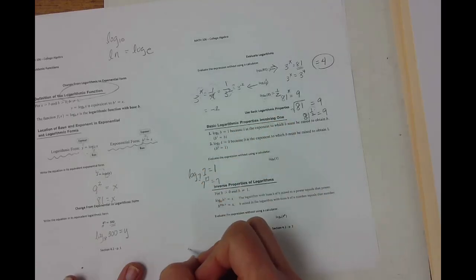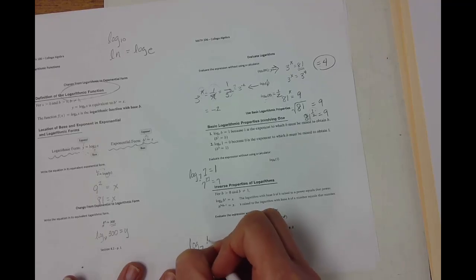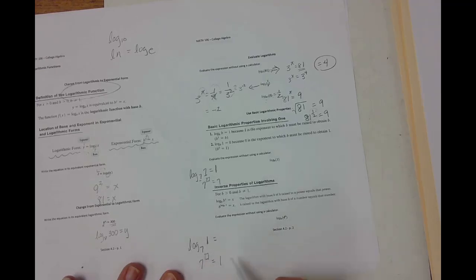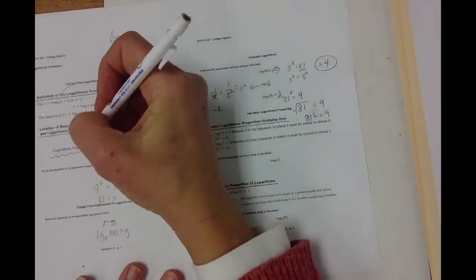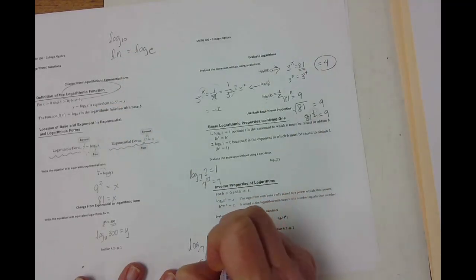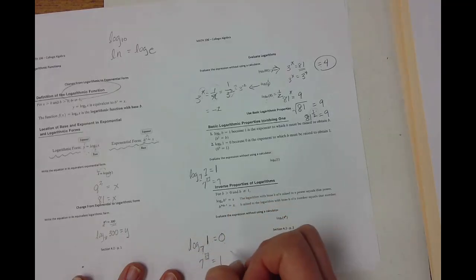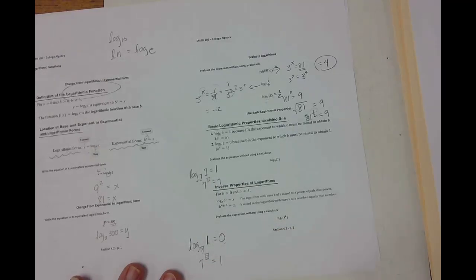Now also it works if I have log base 7 of 1. So you're saying 7 to what power is equal to 1, and 7 to the 0 power is 1. So anytime the number you're taking the log of is equal to 1, the answer will always be 0, when you change it from your exponential form, like the x that we had earlier. So it doesn't matter what the base is. I could go log base 5 of 1 is always going to equal 0.